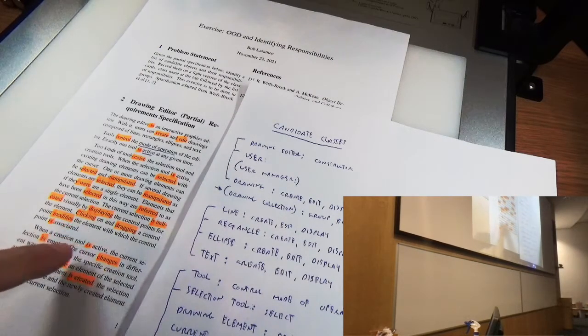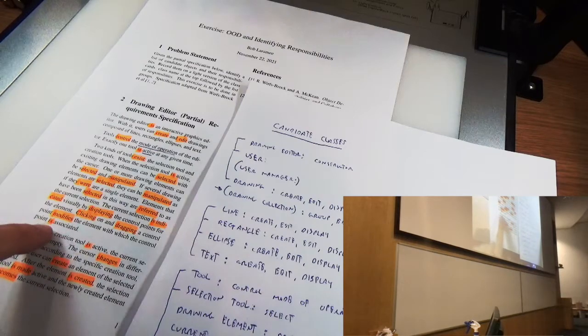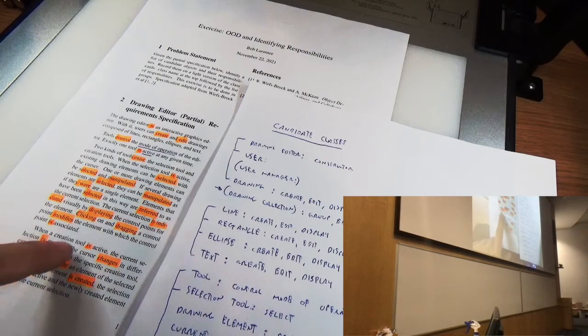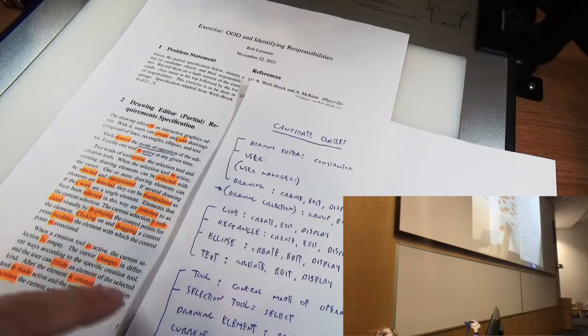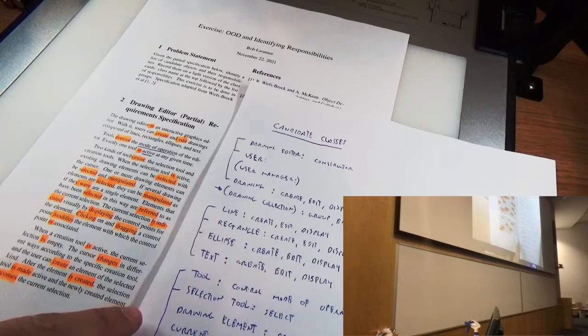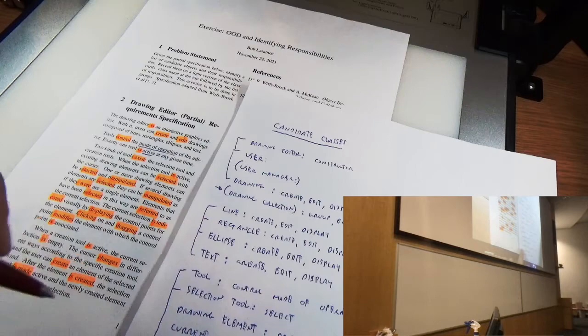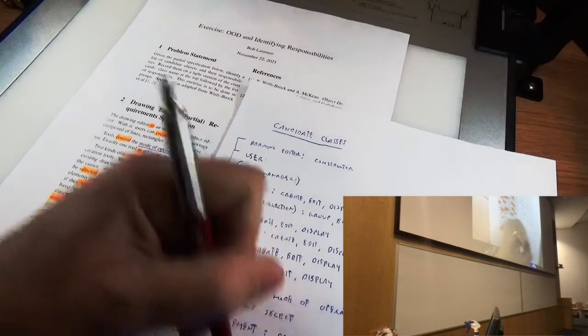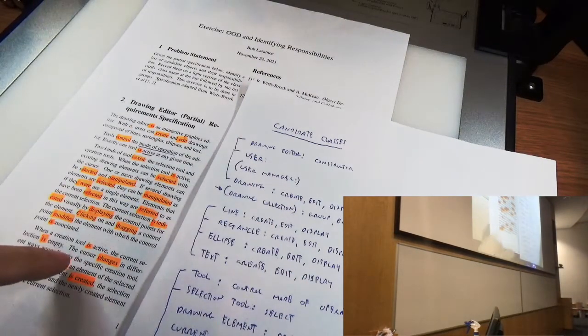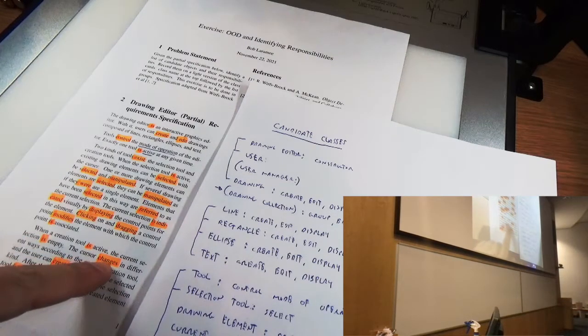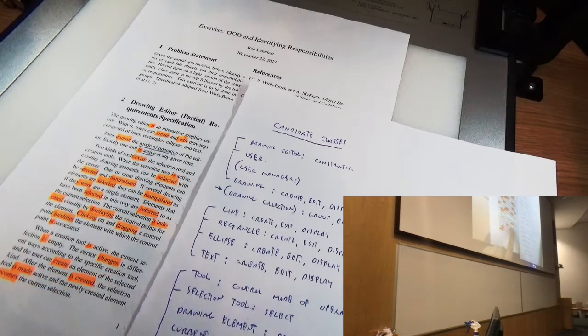Okay, clicking and dragging, where am I? Modifies the element for which the control point is associated. We already know that control point needs to be instantiated when a creation tool is active. So creation tool, there it is active, right? The current selection is empty. The cursor changes in different ways according to the specific creation tool.